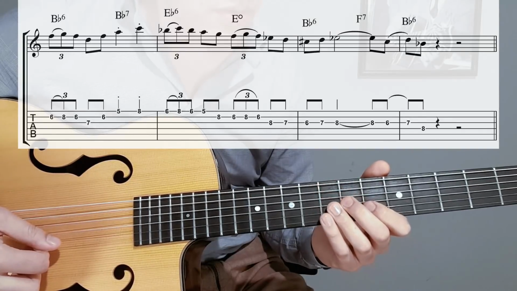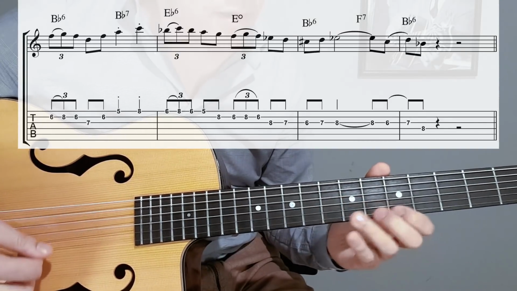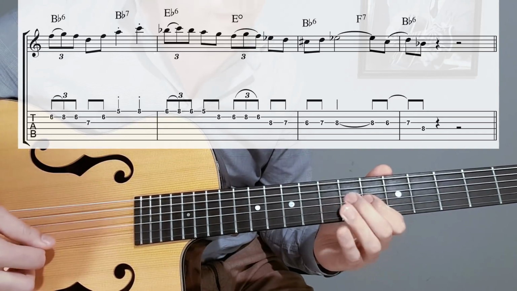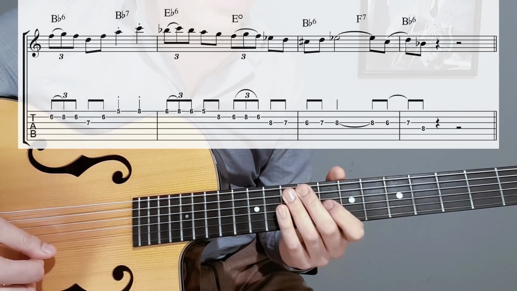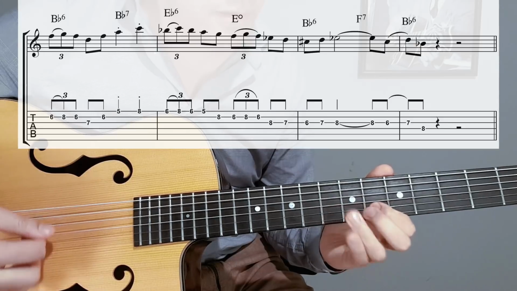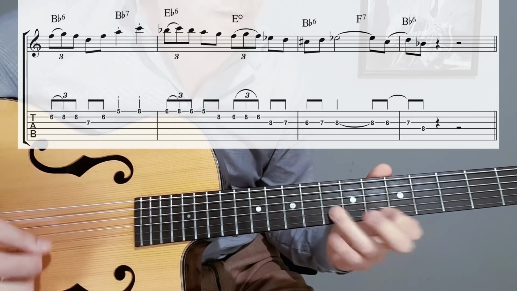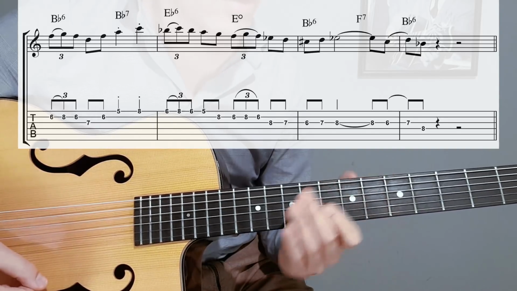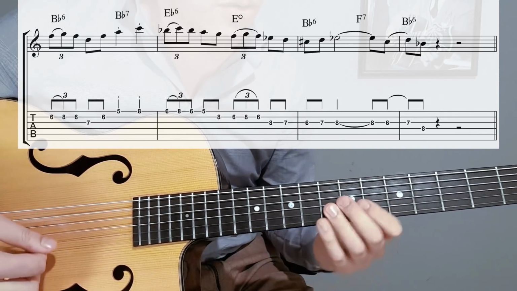1, 2, 3, 4. A little bit faster. 1, 2, 3, 4.